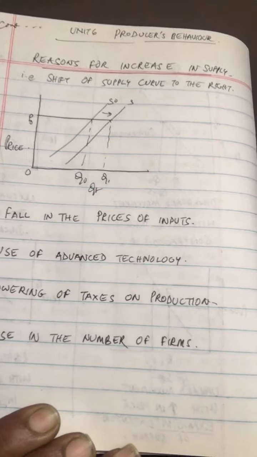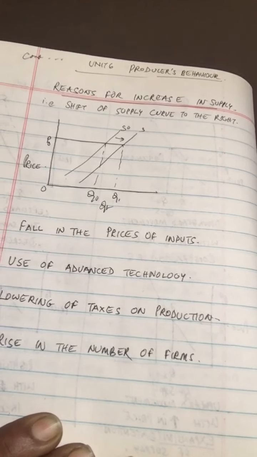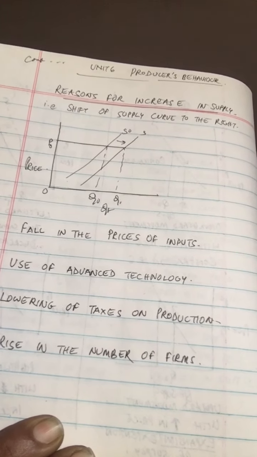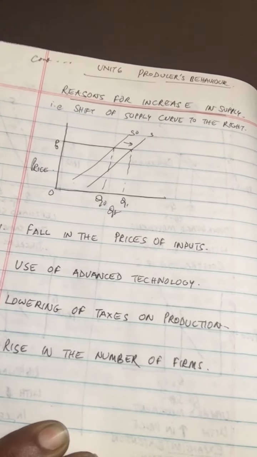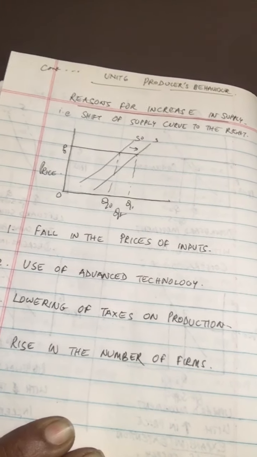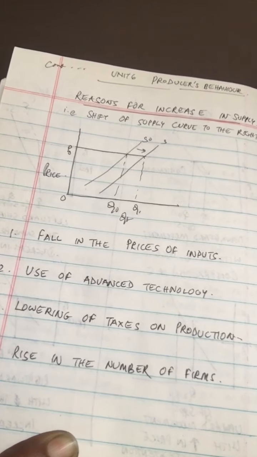So for all of this, the diagram that you will make is the one that is given on top. There will be a rightward shift. Explanations, if you've read your determinants of supply well, you'll be able to explain it properly. And it's very simple. Just have to think about it. And now we're going to do the other.